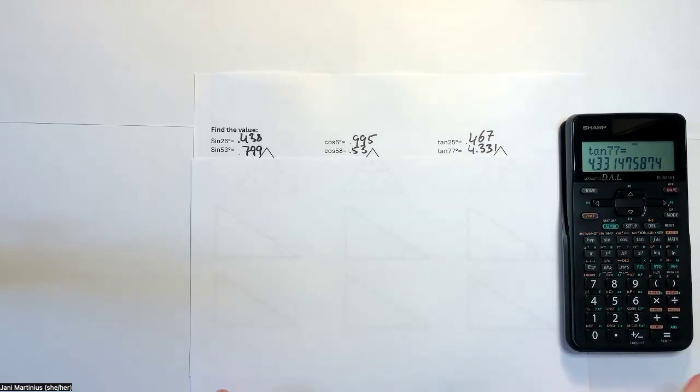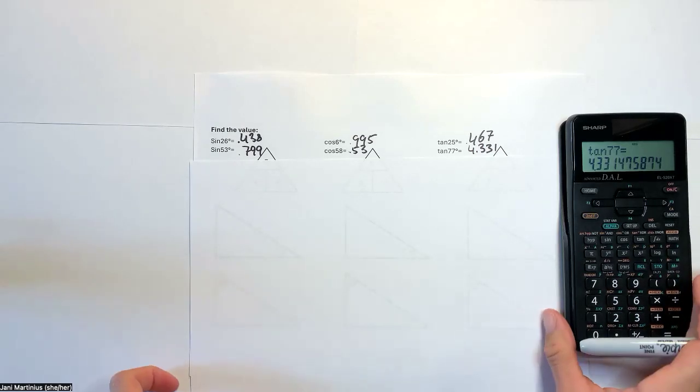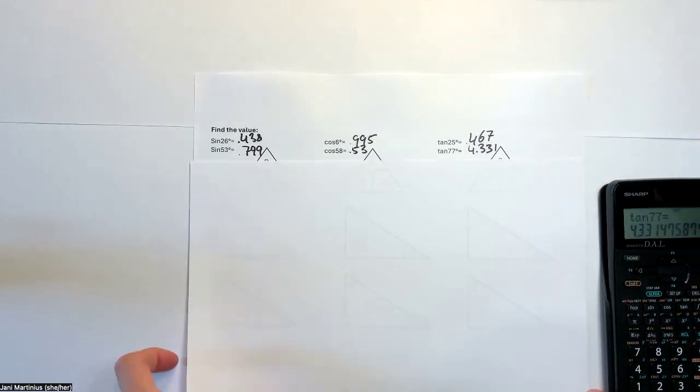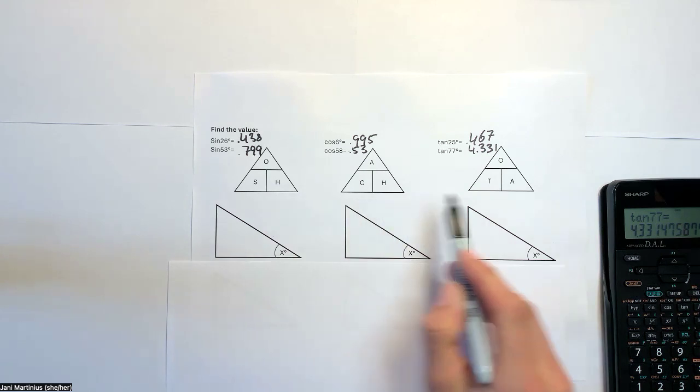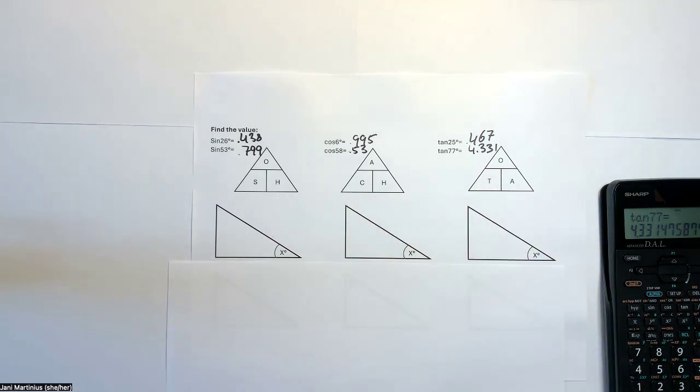Alrighty. So from here, I hope that made a little bit of sense. And now we can actually move on to see what we're going to do. Okay, so SOHCAHTOA is what you've usually heard. And the triangles are fantastic because they help us visualize things.